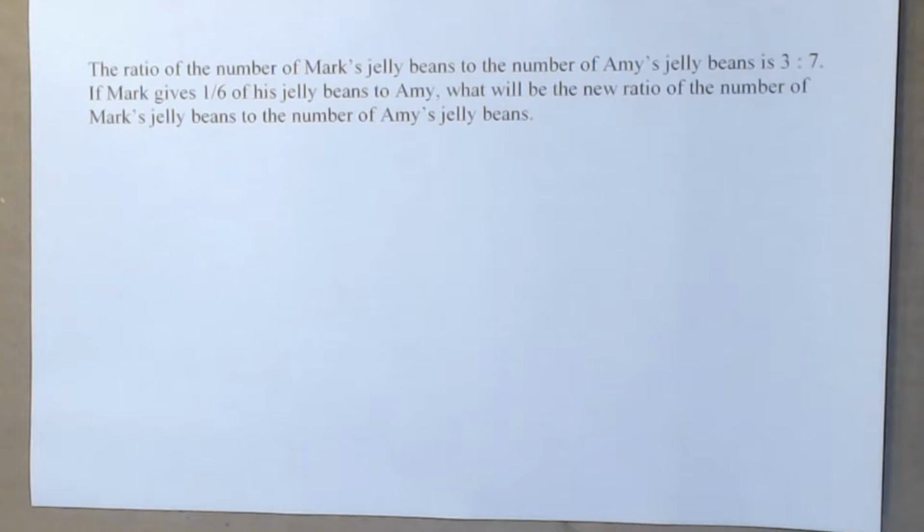Alright, this second question is very similar to the first, so hopefully you were able to figure it out. Let's go over it. The ratio of the number of Mark's jelly beans to the number of Amy's jelly beans is 3 to 7. If Mark gives 1/6 of his jelly beans to Amy, what will be the new ratio of the number of Mark's jelly beans to the number of Amy's jelly beans?